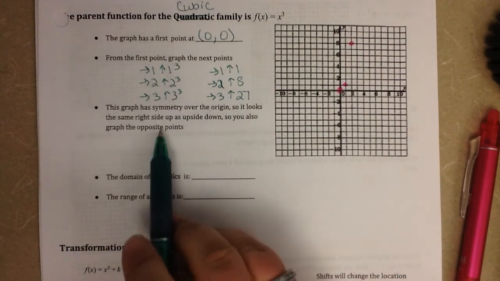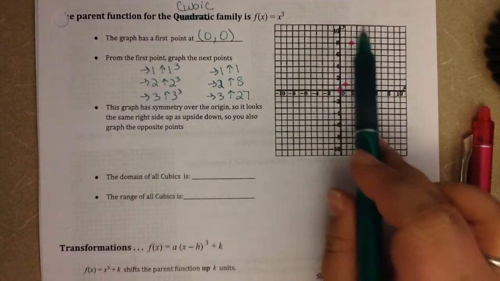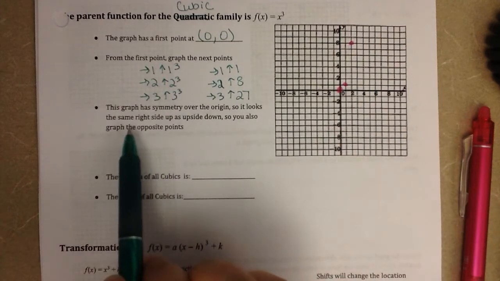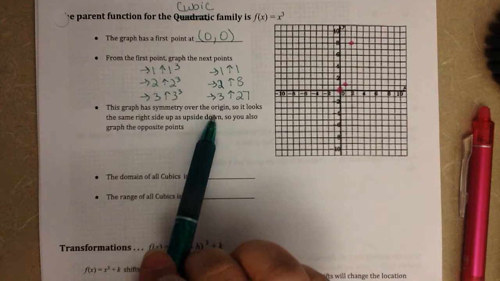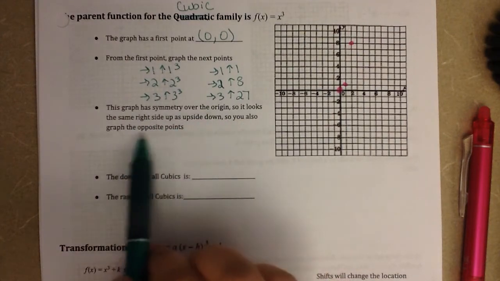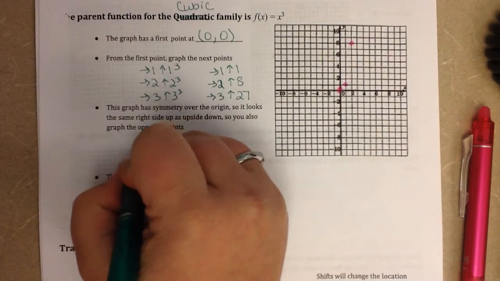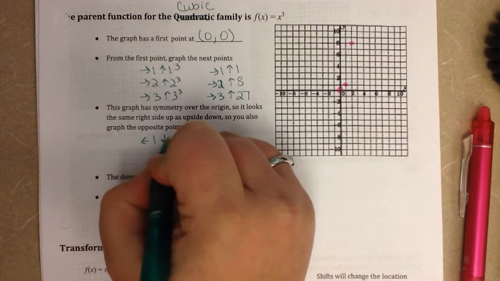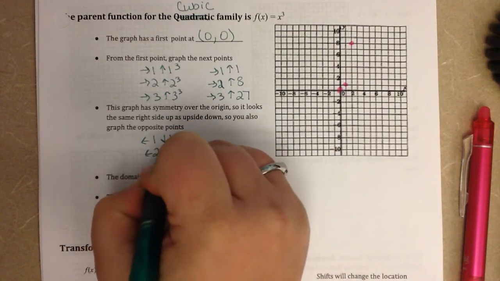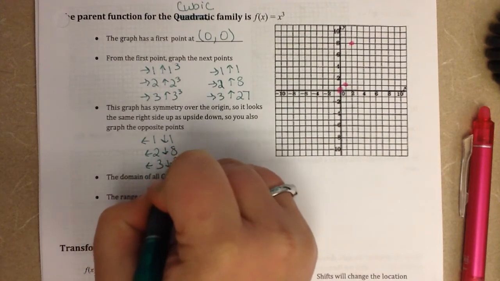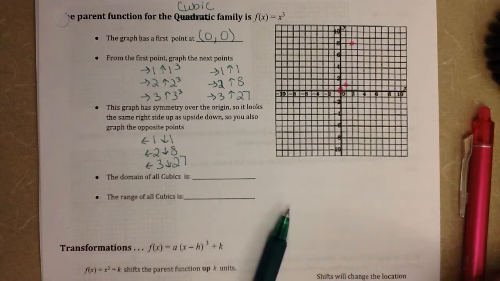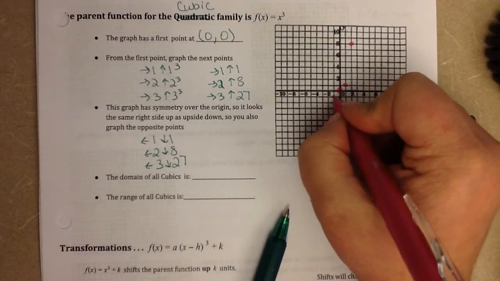Then this graph, unlike a parabola which is symmetrical across vertical lines, this graph has symmetry over the origin, which means it looks the same right side up as it does upside down. So we also have to graph the opposite points. So left 1, down 1, left 2, down 8, and left 3, down 27. And again, that one's not very often going to be on our graph.